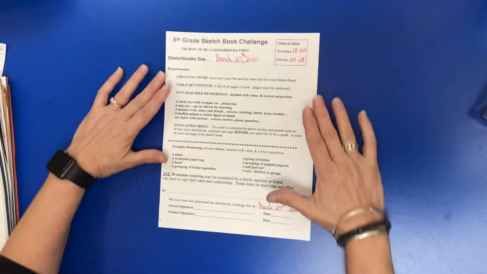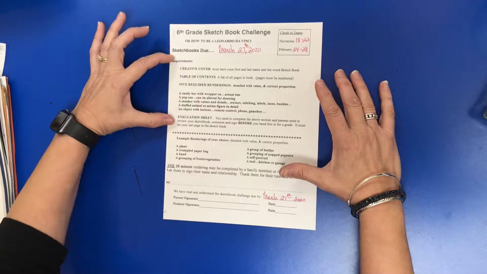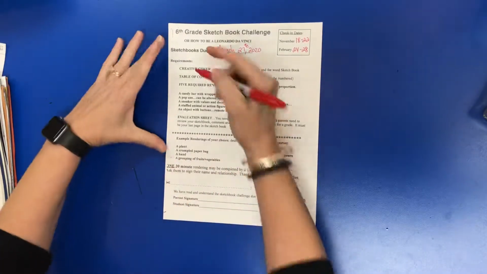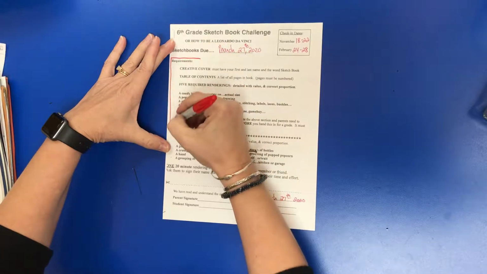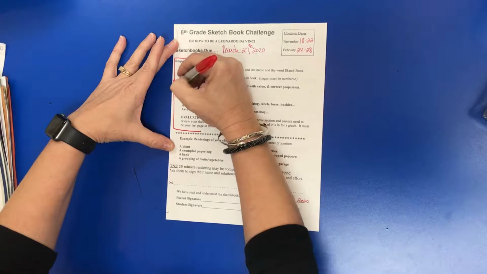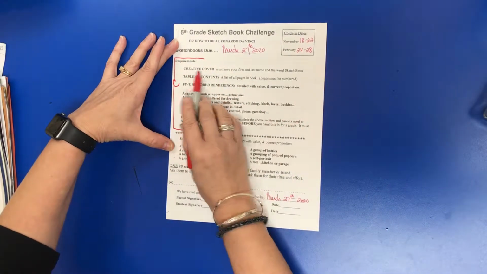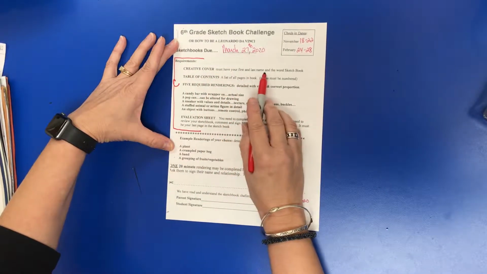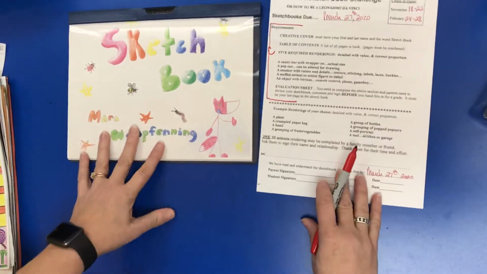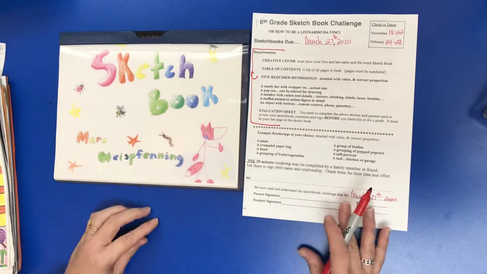So this is how the sketchbook works. These right here are the basic requirements for the sketchbook. This is the basic grade. This would be a C grade. So you would have a creative cover, which must have your first and last name on it and the word sketchbook. So here's an example of what that might look like.